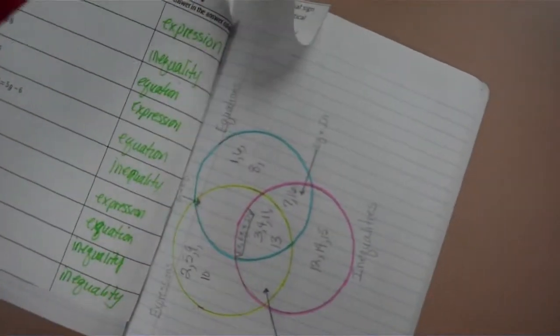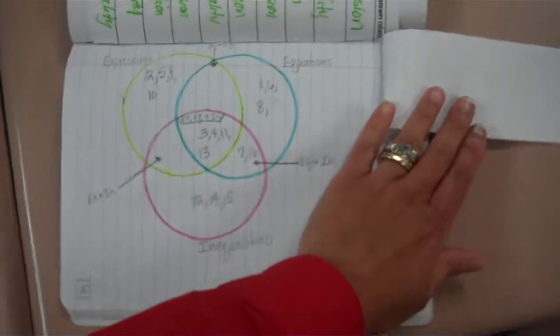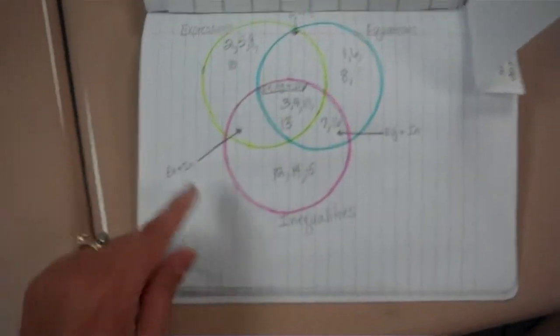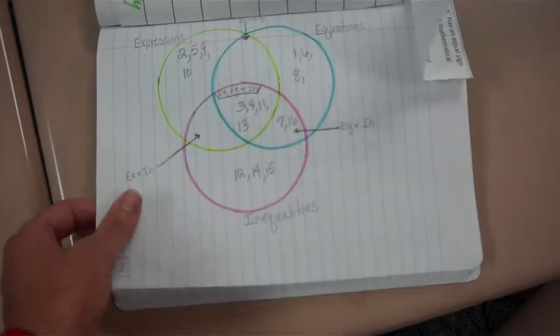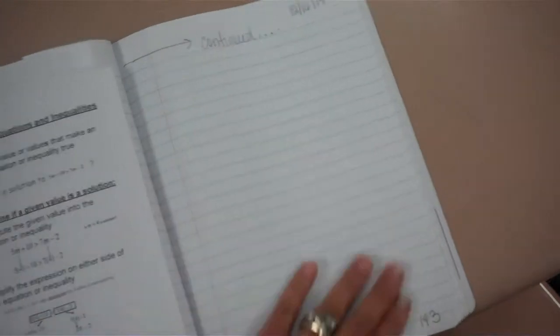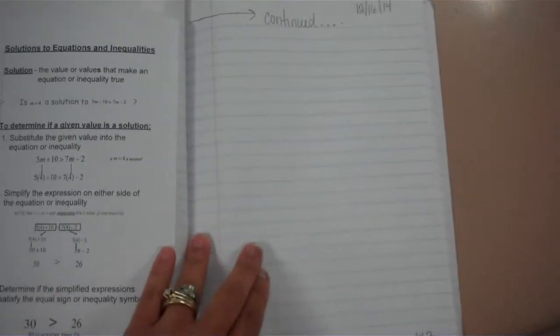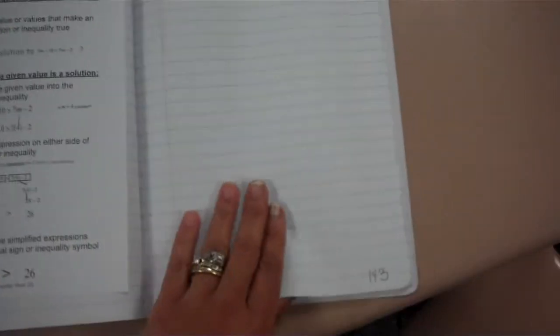And then in class today on Tuesday, December 16th, we did this Venn diagram, and we placed these numbers in the Venn diagram where they fit for expressions, equations, and inequalities. So this is what we did today. And that's page 141. And 142 should be notes that you got about solutions to equations and inequalities. And this page we left blank just for any other general questions that you might have that you need to get answered, or notes that we need to take about that. And this is page 143.